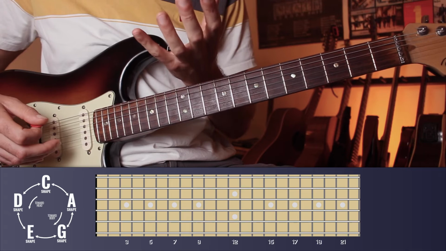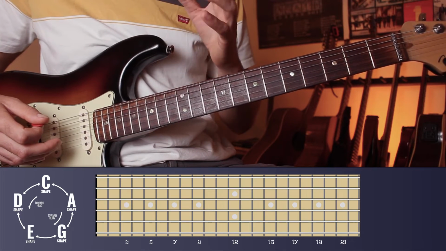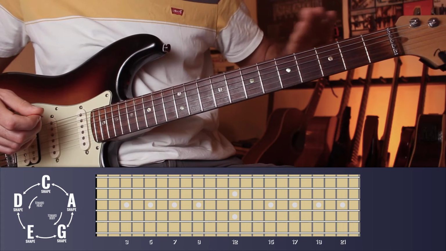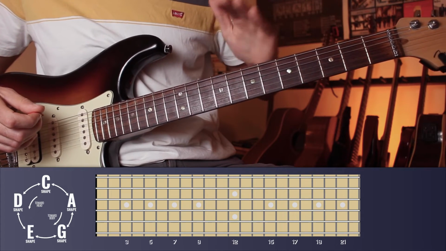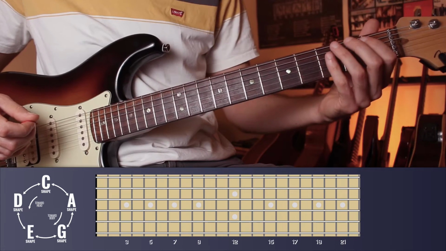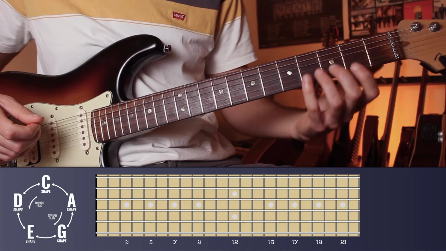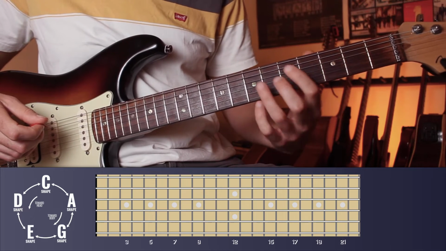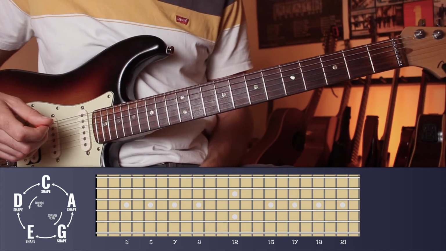So this is a great first exercise to be linking these together. You start with any note at all, find the lowest instance of that note, i.e. closest to the nut, establish on which string that is, and then which will be your starting shape, and then work through the CAGED cycle, linking up those octaves.